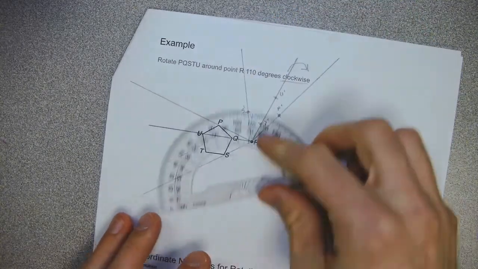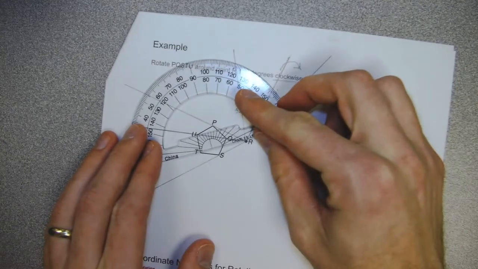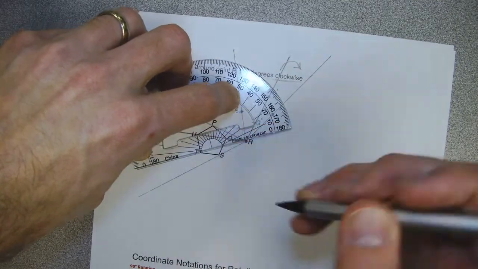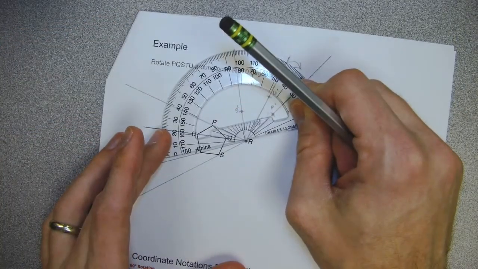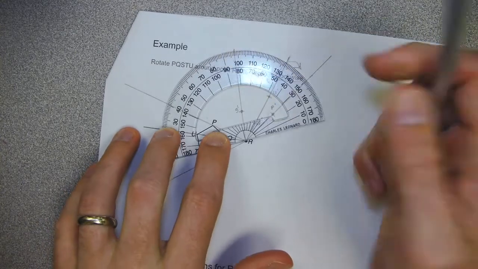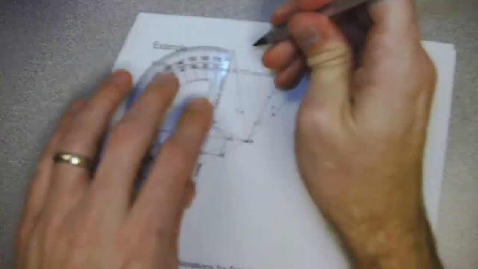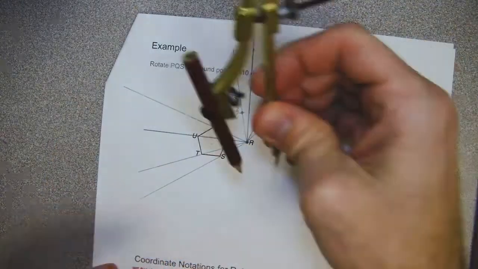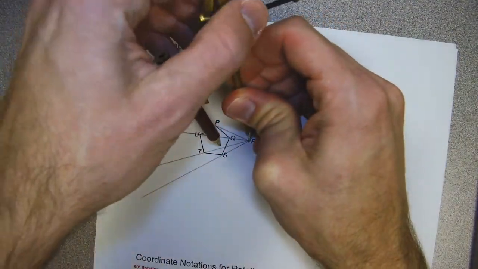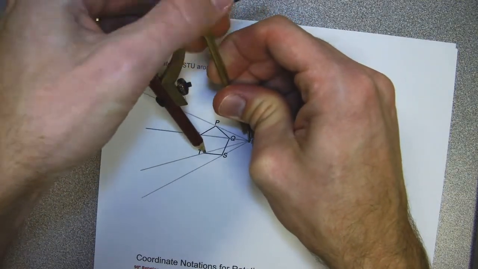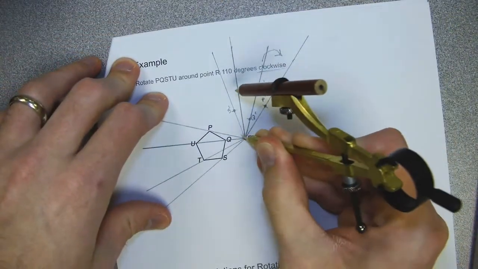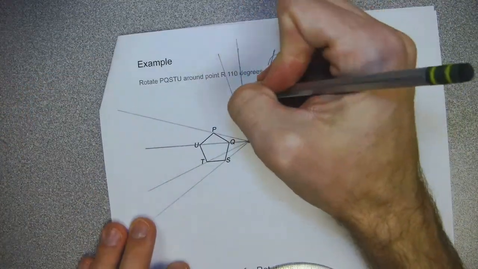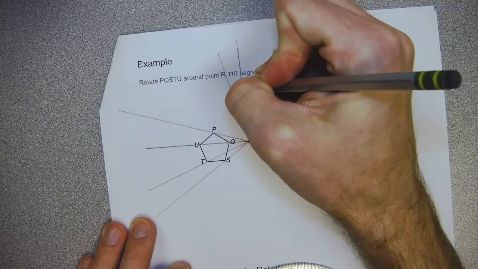And then we just need our last one there at Q. So we'll draw our line in. There we go. Line it up. Get our 110-degree angle. So in this case, it'll be over here. Draw it in. There we go. Let's grab our compass. We'll go from R to T. There we go. Take that same measure on our new line. Draw it in. There we go. And there is T prime.